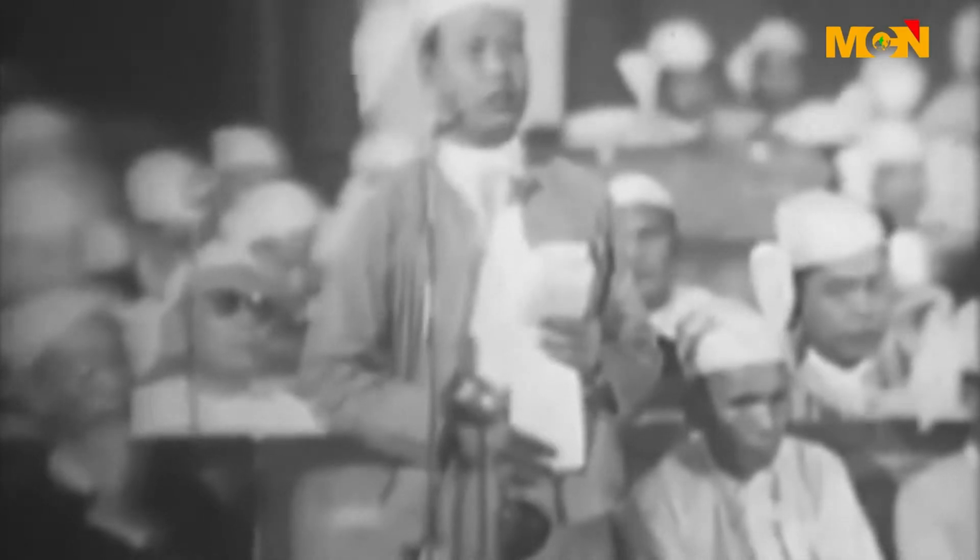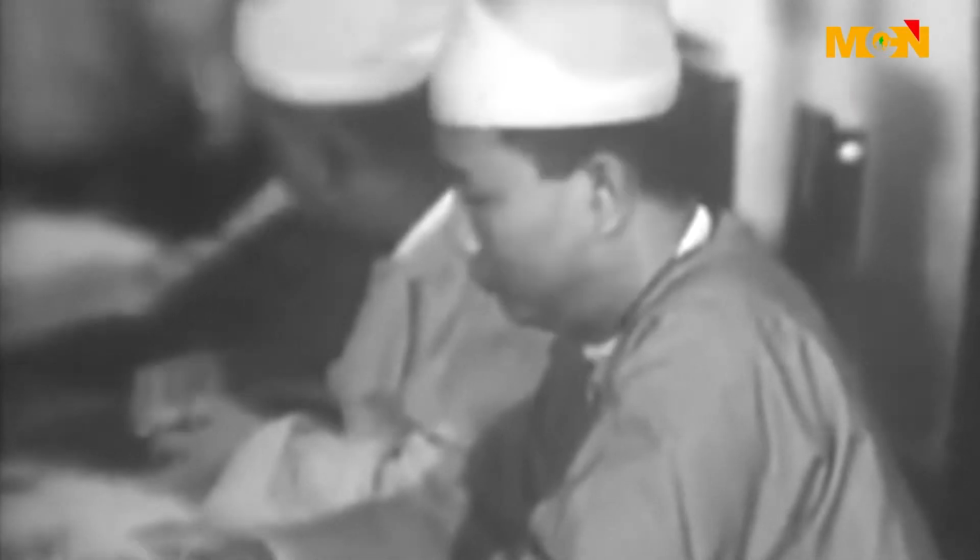Upon independence and based on the 1947 Constitution, a democratic system centered on the Union Parliament was established. The legislature was divided into 2 chambers: the Upper House, Chamber of Nationalities, Amyotha Hluttaw, and the Lower House, Chamber of Deputies, Pyithu Hluttaw.